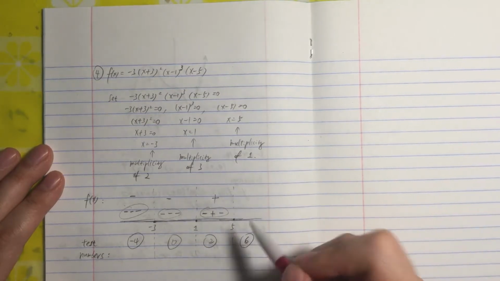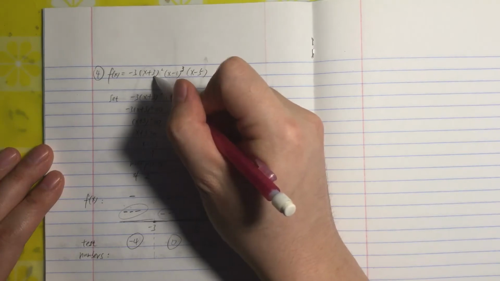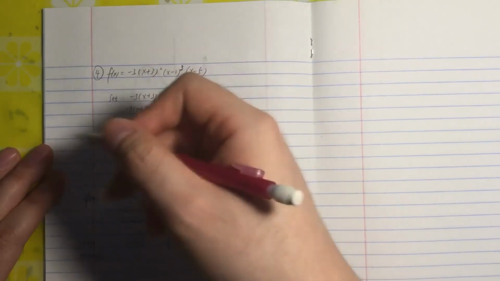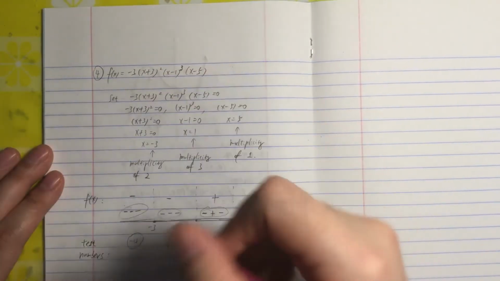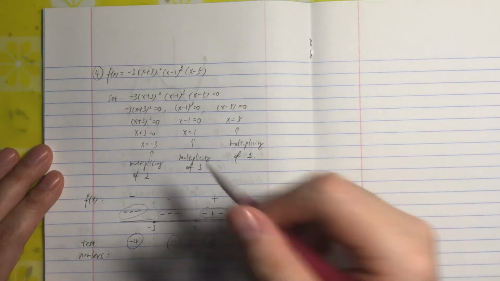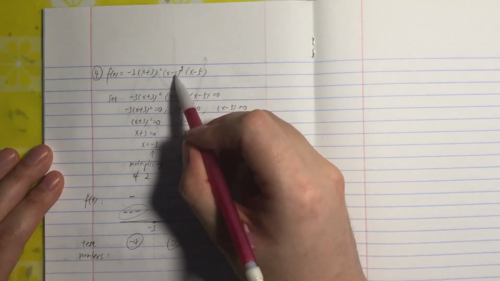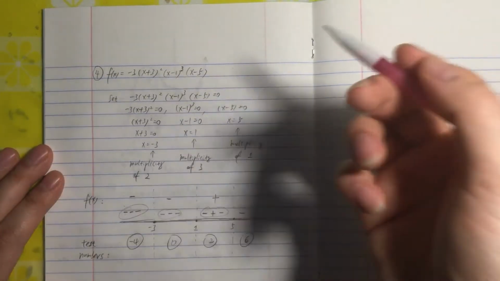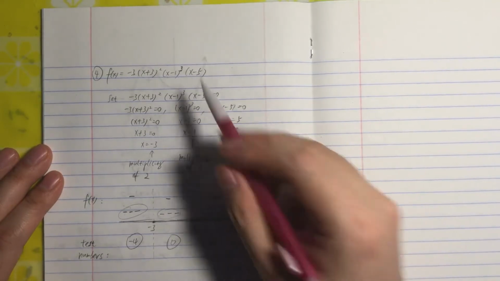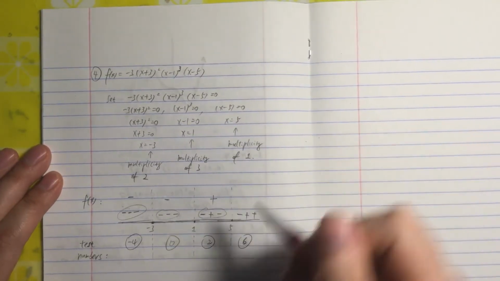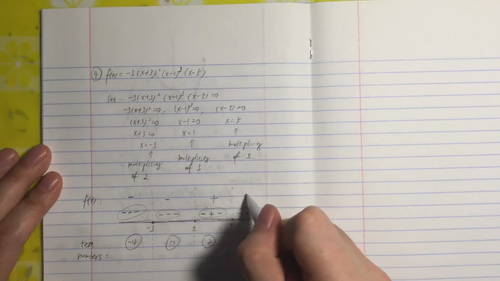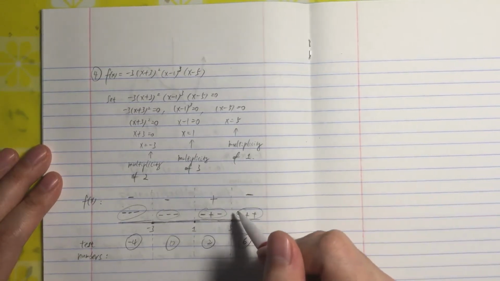Next, plug in 6. 6 plus 3 is 9. 9 squared is 81. Positive 81 times negative 3, we don't know what it is, but it's a negative number. We don't care about the value, we only care about the sign. If I plug in 6 here, 6 minus 1 is 5. 5 cubed is a large number, but we know it's positive. If we plug 6 here, 6 minus 5 is 1. 1 is positive. Then multiply. Negative number times positive number is negative, and then negative number times positive number is negative. With an odd number of negative signs, the product is always negative.